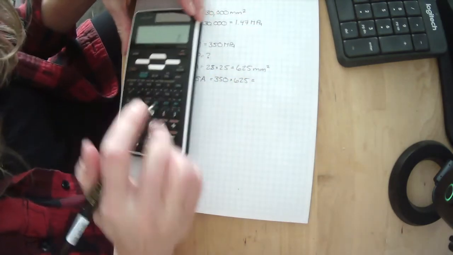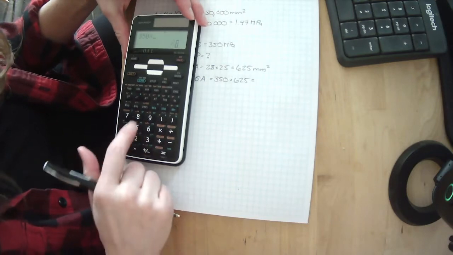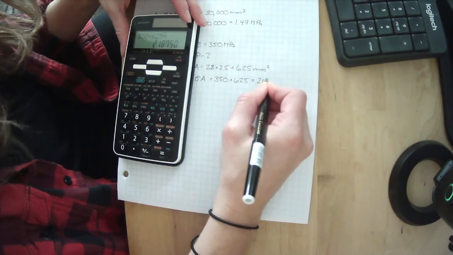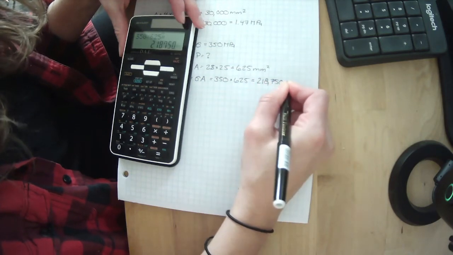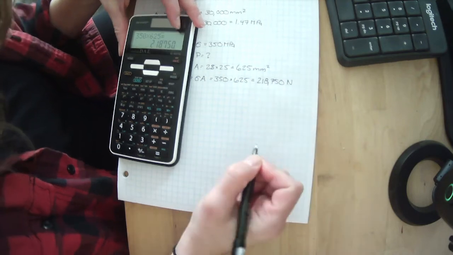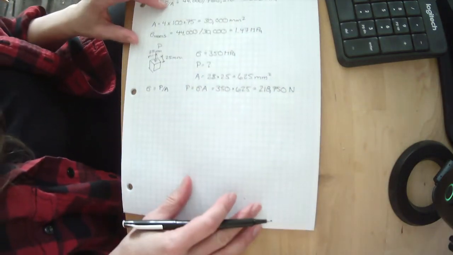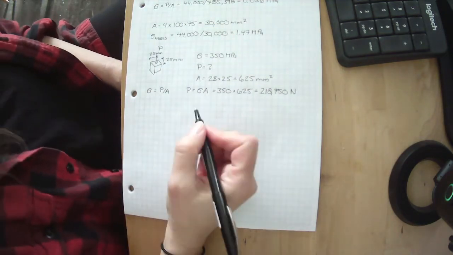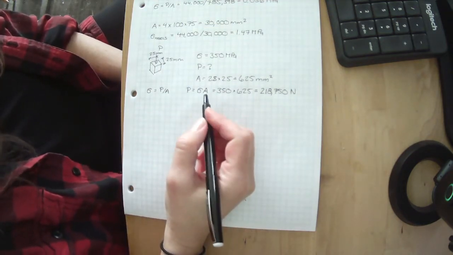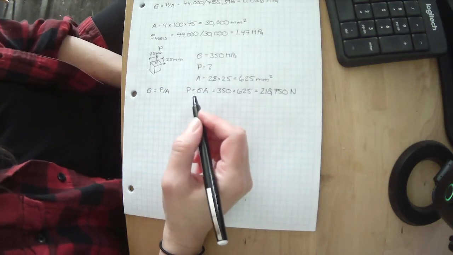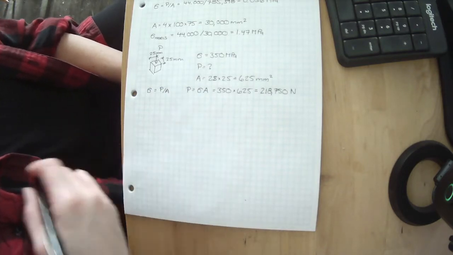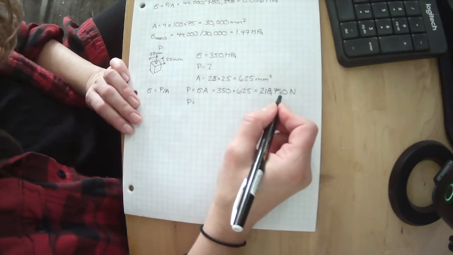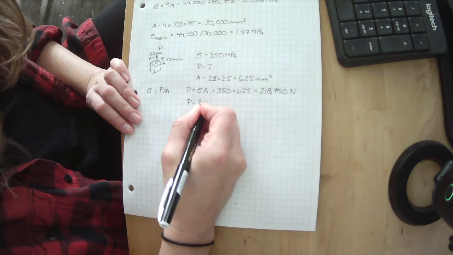Let's calculate this. 350 times 625 equals 218,750 newtons. So this is the thing. As much as I've said we like to talk about stress in newtons and millimeters, we like to talk about force in kilonewtons. So we're going to convert this back to kilonewtons, which just means we divide it by 1,000.